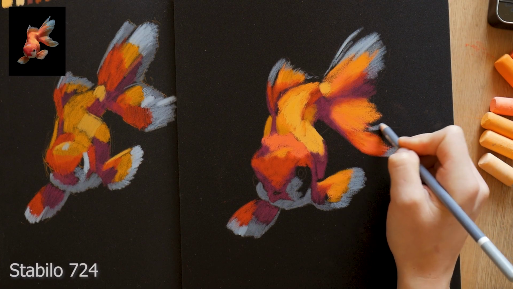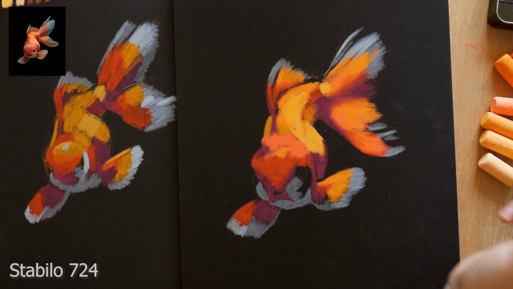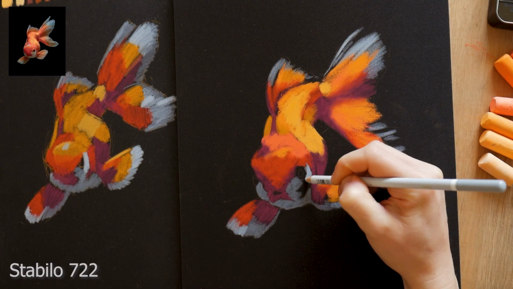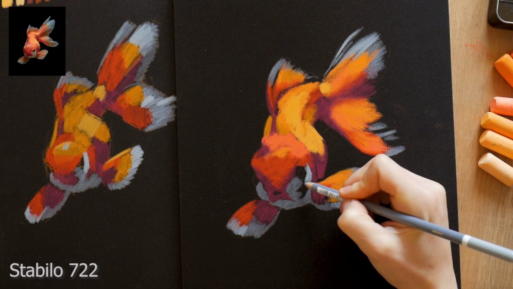Just going to be careful how much of this tail I fill in, because a lot of it I'm going to leave fairly loose over there anyway. So if I start to fill it in too much, I will just end up smudging something that I might want to actually leave as the finished result, which wouldn't be very good.